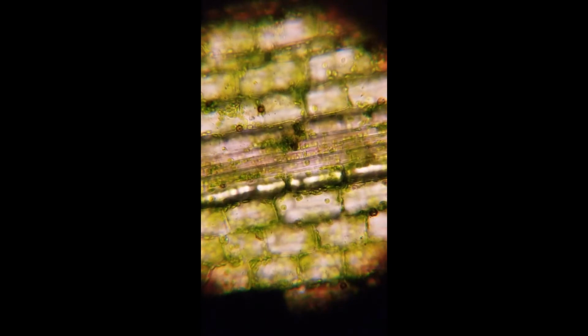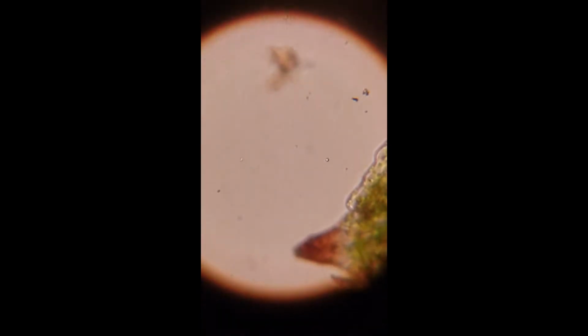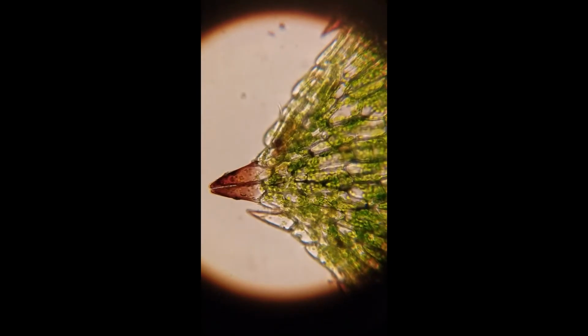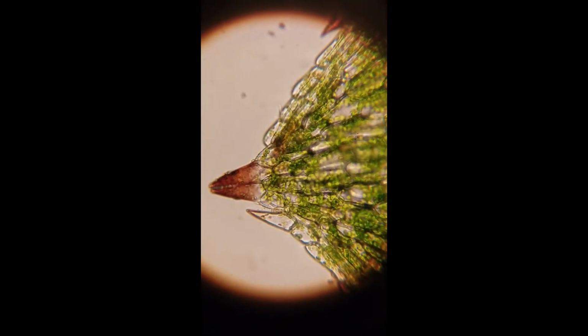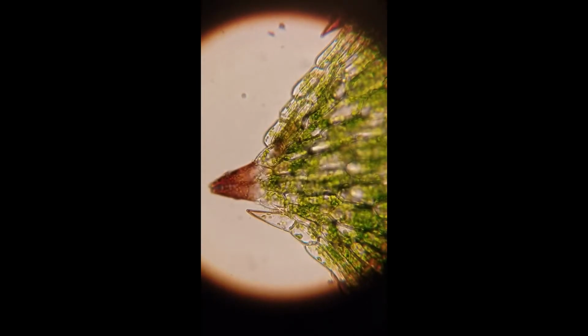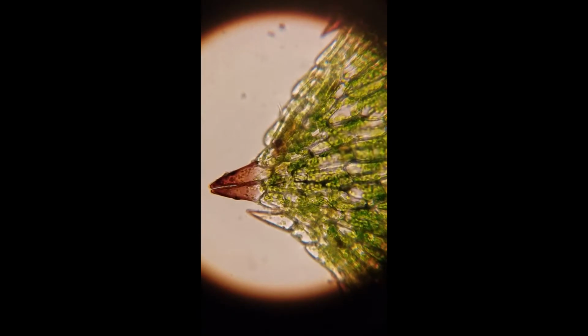I'd like to move on to the tip of the leaf. Just keep moving over. And there's the tip of the leaf. Now I'm sure that if we opened up a biology book, they would have much more to say about these special cells on the tip of a leaf.